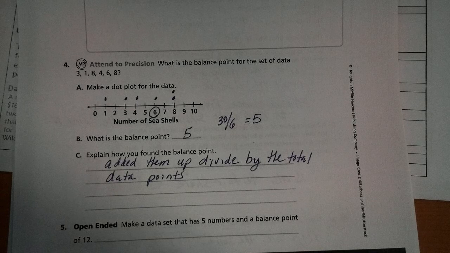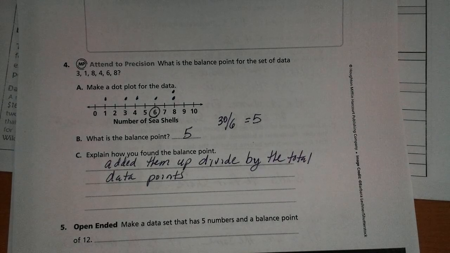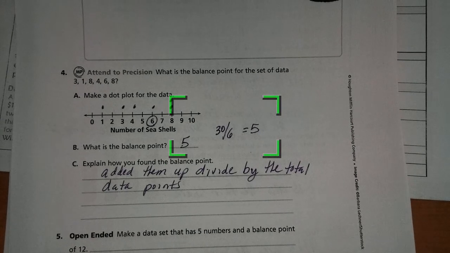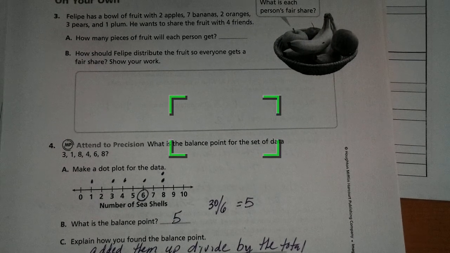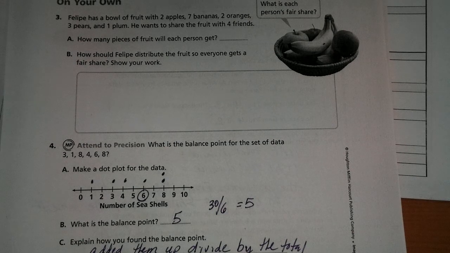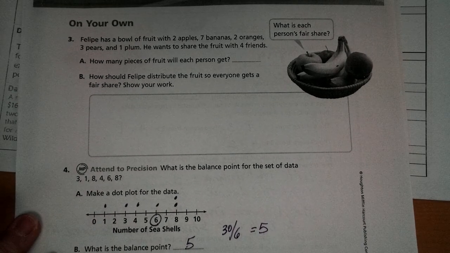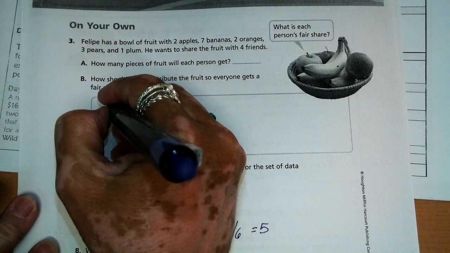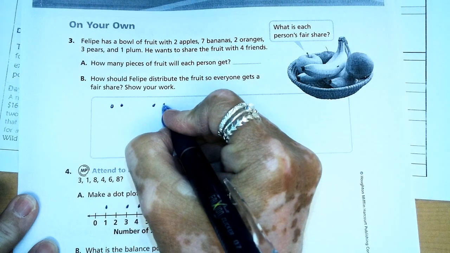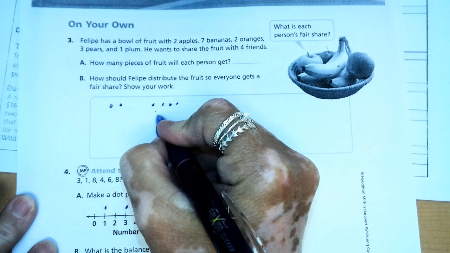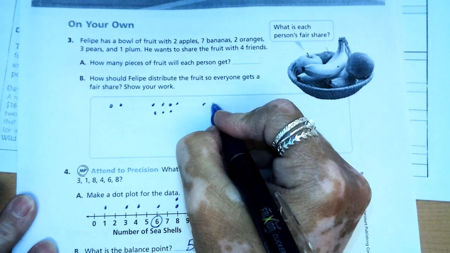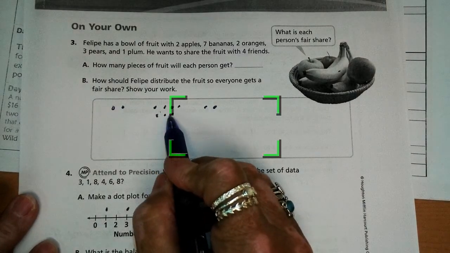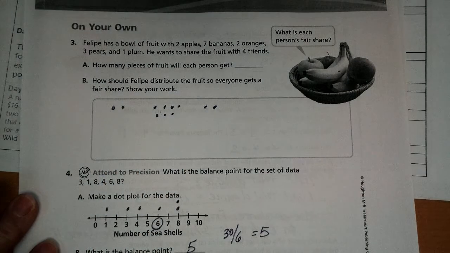Miss Lavelle. Yeah. So, on number 3, did you say that it's 5 people they're sharing with because you're counting him? Yes. Okay, that is correct. All right, so someone said 3B. So it says, how should Felipe distribute the fruit so everyone gets the fair share? Well, so that's what we did with the shells. So if I have 2 and I have 7 and I have 2, how do I move the 7 so that everybody would have the same amount of fruit?